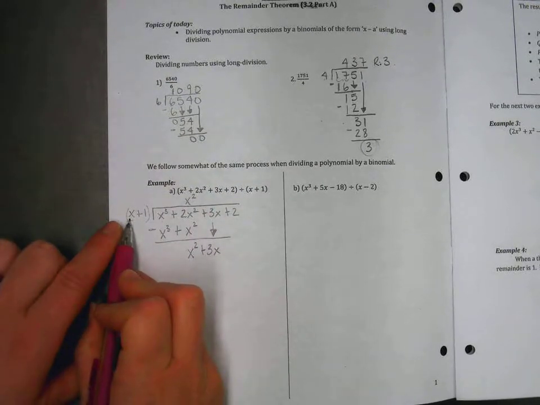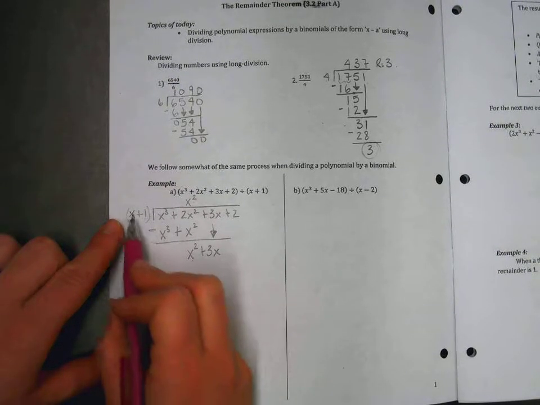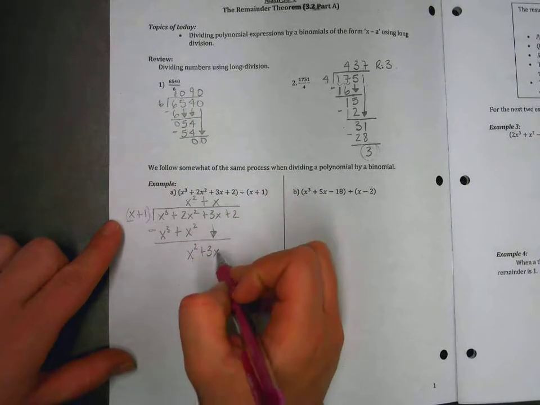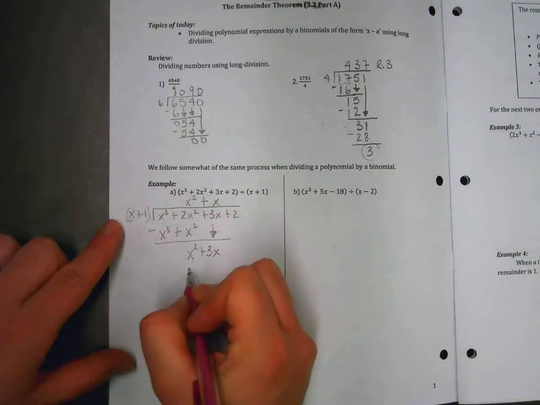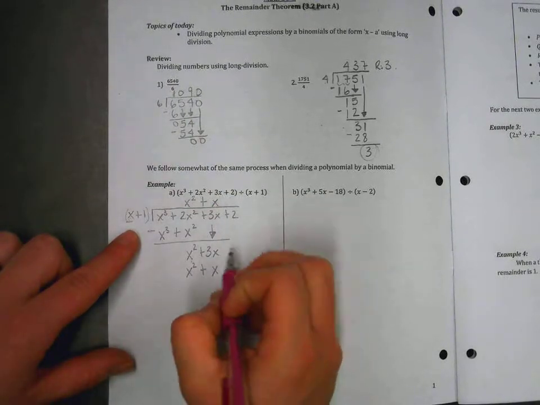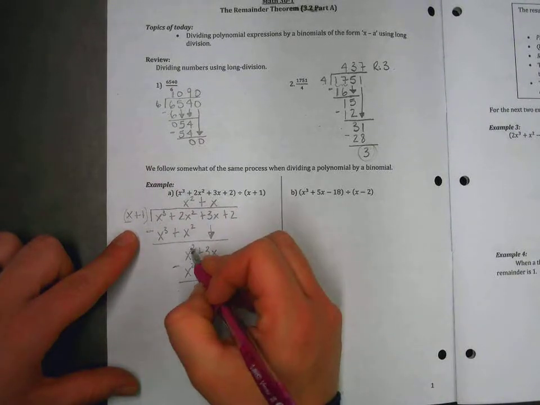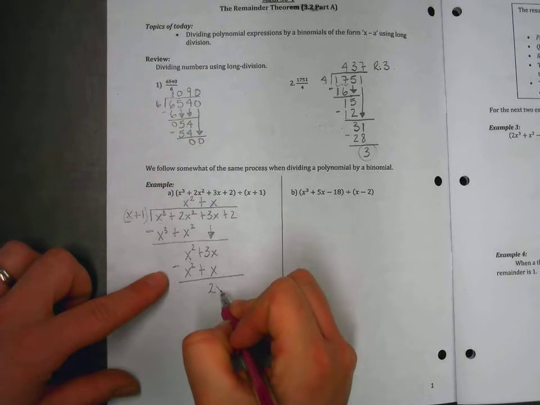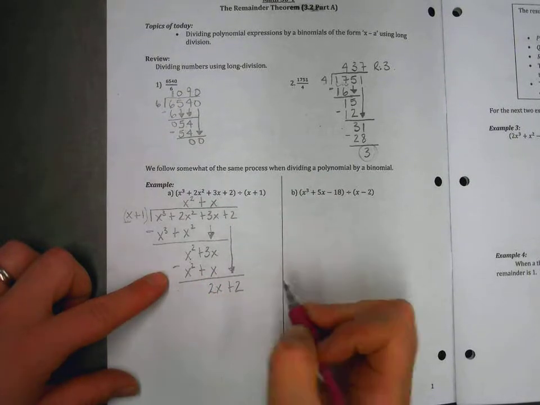So now I'm going to ask myself, well, how can x divide into x squared? And that would go in x times. So at my x value above my x placeholder, come back and multiply. X times x is x squared. X times 1 is 1x. I'm going to subtract these values. Those cancel. 3x minus 1x would leave me with 2x's. I am now going to bring down my last place value, which is a plus 2.